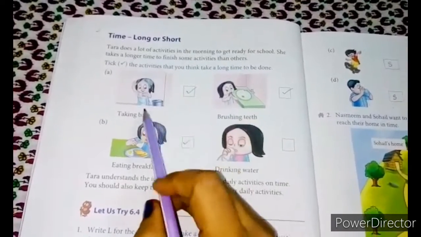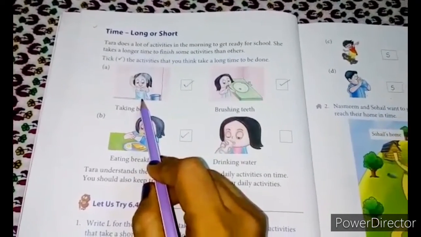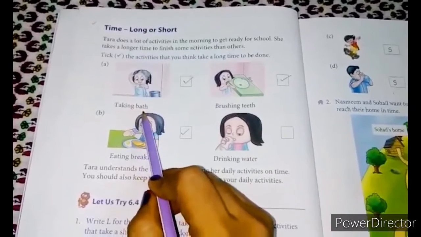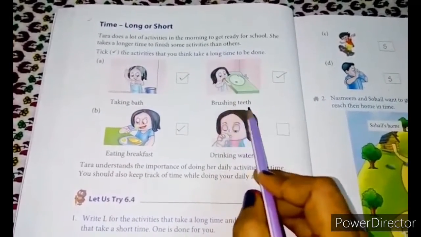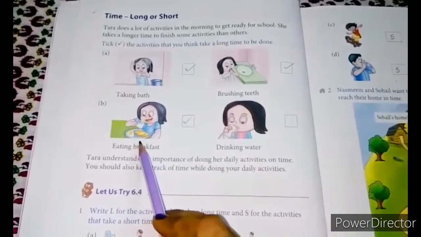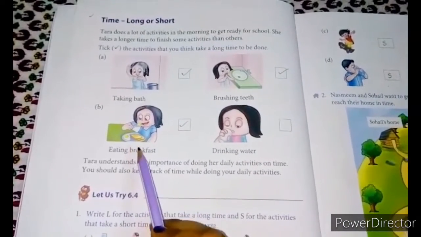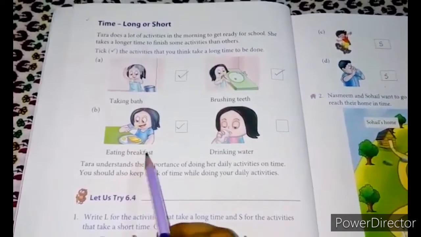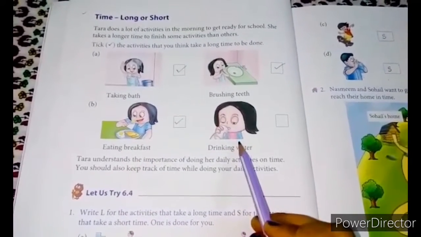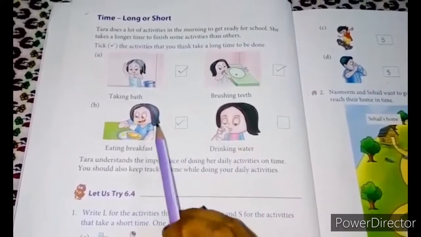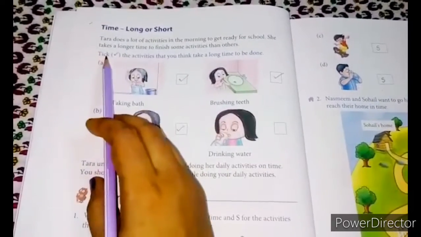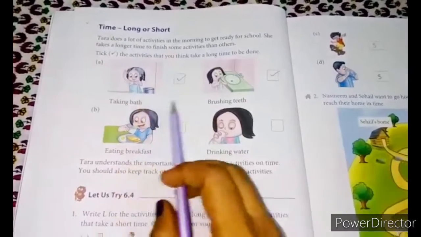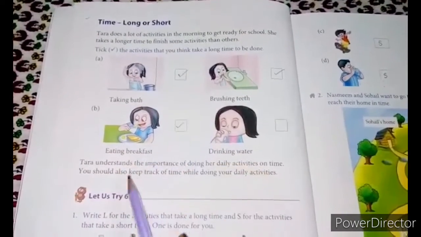Here are the examples. In the first picture, we can see that she is taking her bath. In this second picture, we can see that Tara is brushing her teeth. In this picture, we can see that she is taking her breakfast. And in this picture, we can see that she is drinking water. So these are the examples of longer time. Tara takes a longer time to finish these kinds of activities than others.